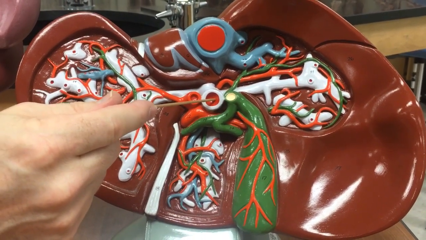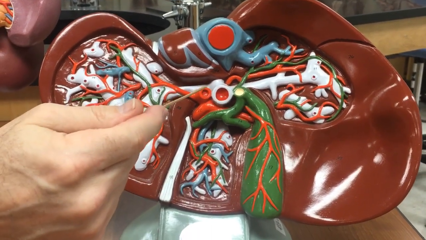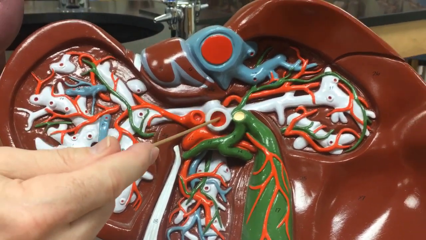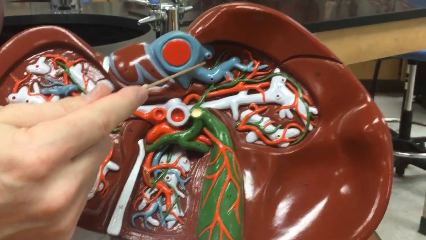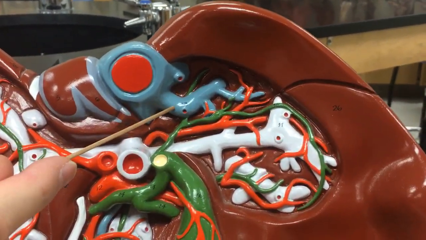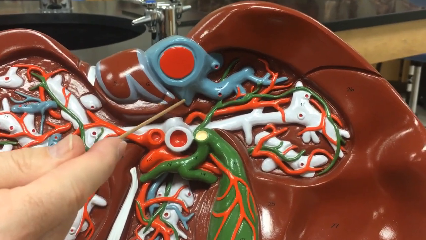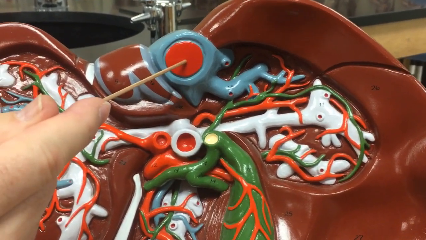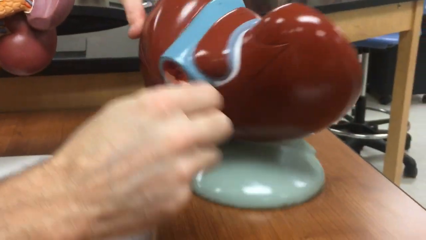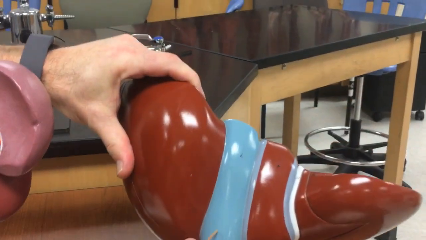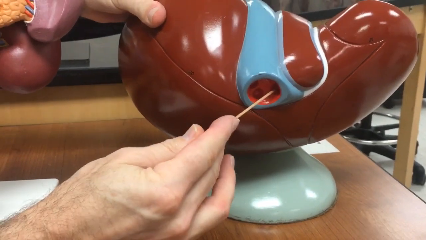So this is the large liver model. Aside from hepatic artery proper and hepatic portal vein, two other vessels you can see on this model, hepatic veins, and there are many of them. So here's a large one. So any vein that we see going from the liver into the inferior vena cava is a hepatic vein. So if I turn this around, you can see more of the inferior vena cava, and you can actually see some additional hepatic veins that empty into it.